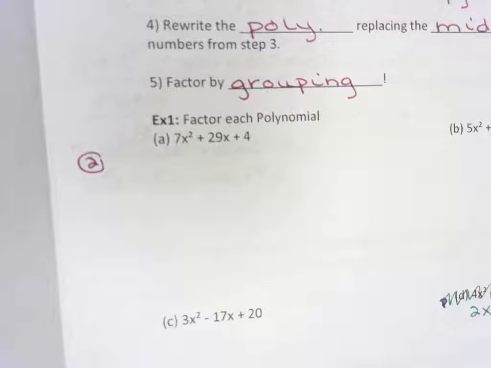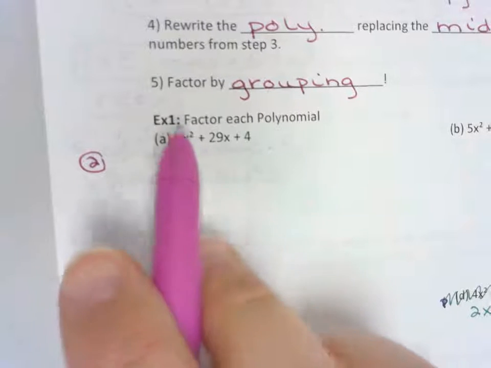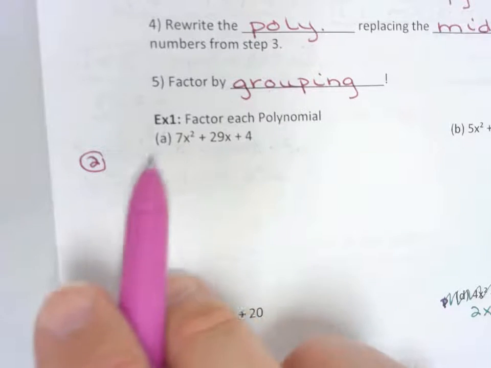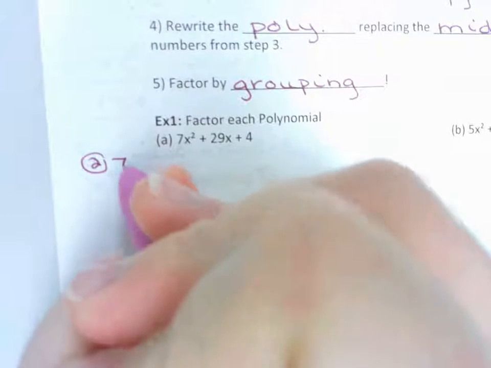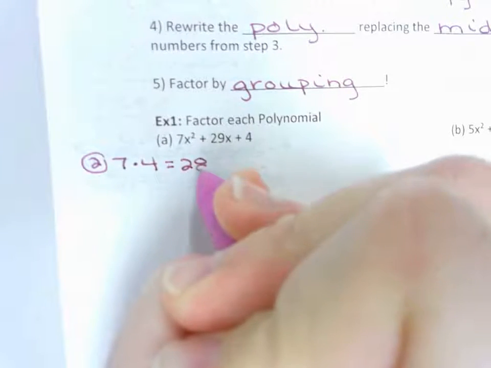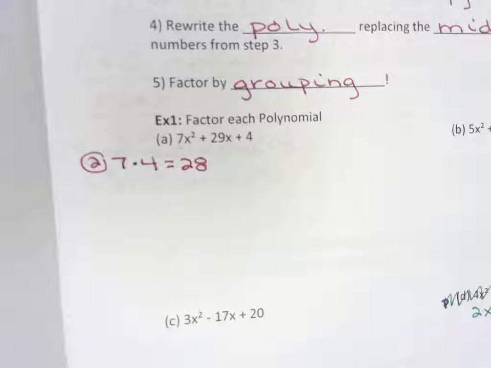So I'm going to multiply the first coefficient by the last constant, or the first number by the last number. What are those two numbers? 7 and 4. What is 7 times 4? 28. That's step 2. You're multiplying two numbers together. So step 2 is easy. If you can't multiply, use a calculator. First times the last. 7 times 4 is 28. Keep your signs. This is a positive 28. Positive 7 times positive 4, positive 28.